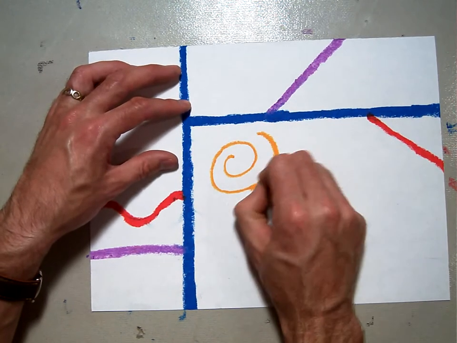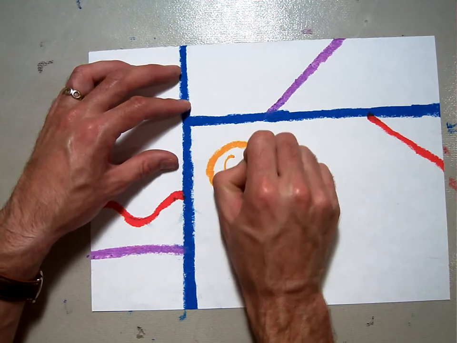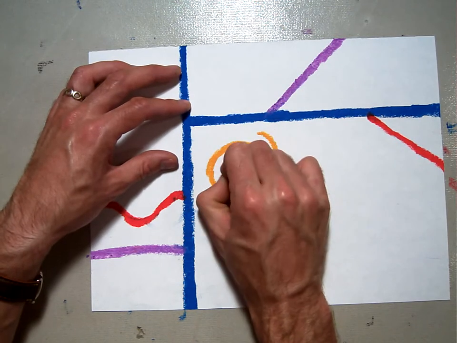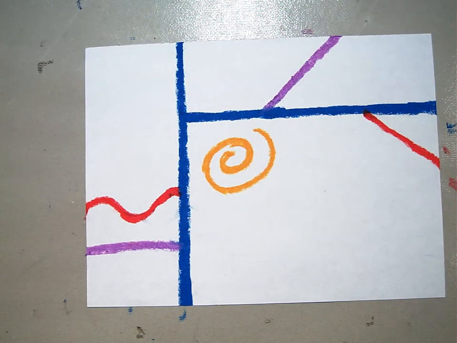I'm going to press really hard and go over it a couple times so that I know it's nice and thick. So when I get to the point of my watercolor, the watercolor doesn't overpower it. And there's my lines. Okay?